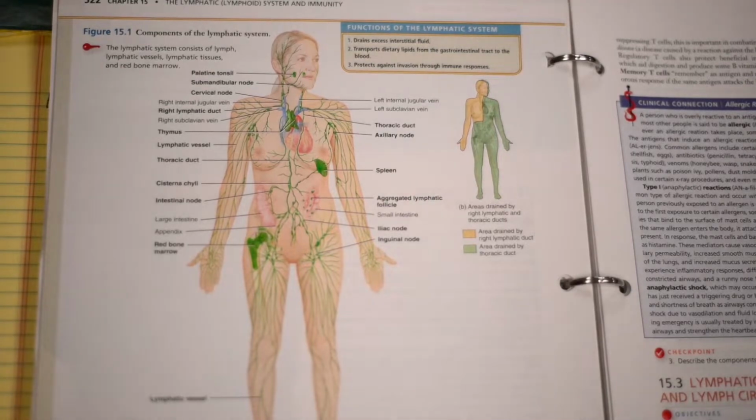On the right-hand side of the picture is a smaller picture that shows the lymph drainage regions, the thoracic duct region in green with the lower body in the upper left, and then the right lymphatic drainage system on the right, upper right quarter.